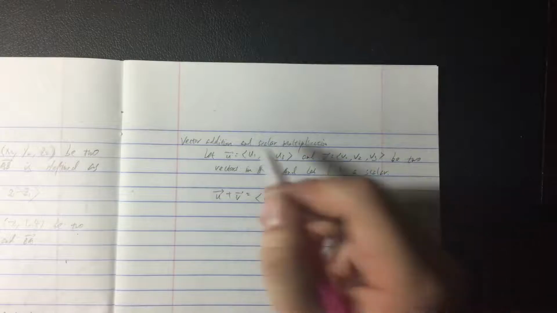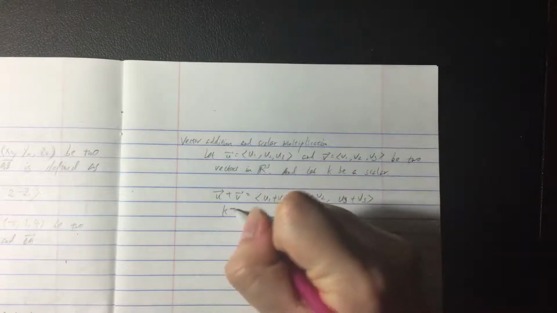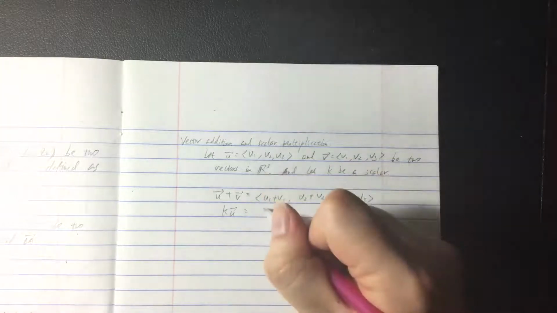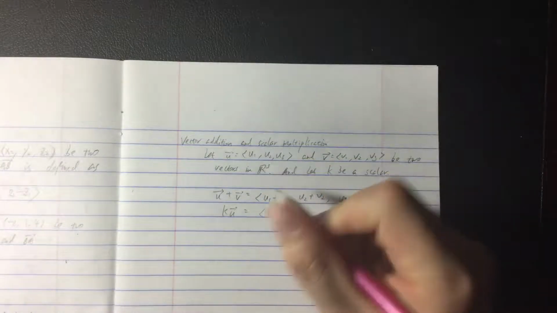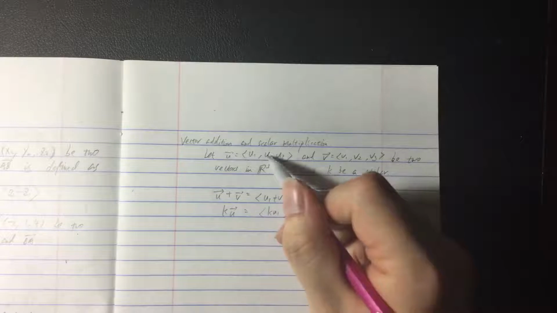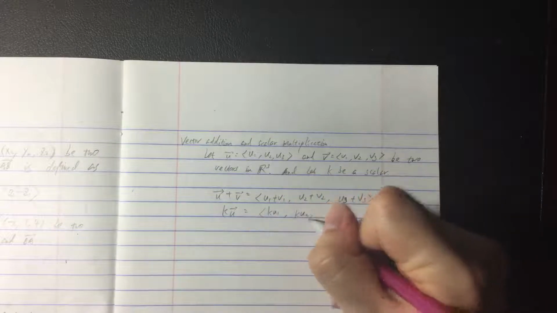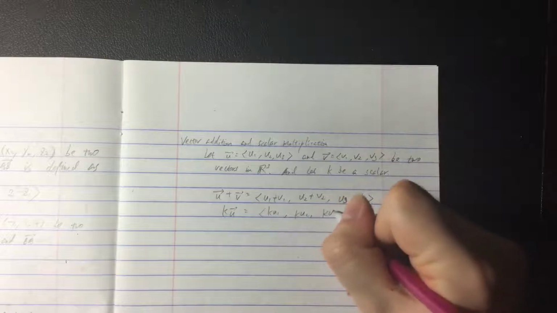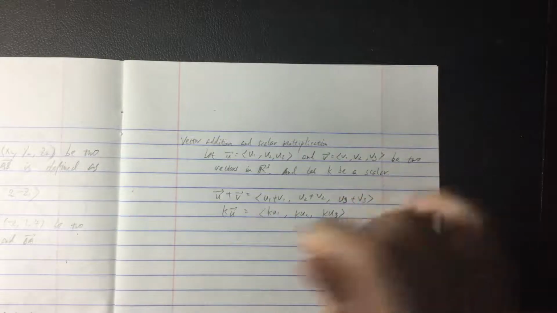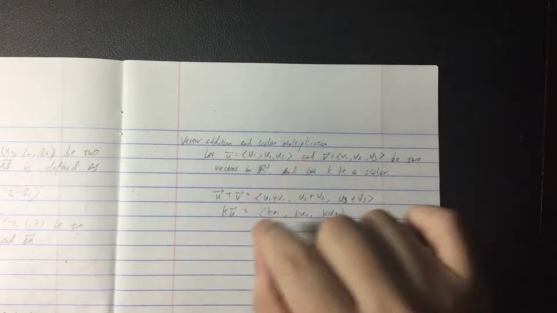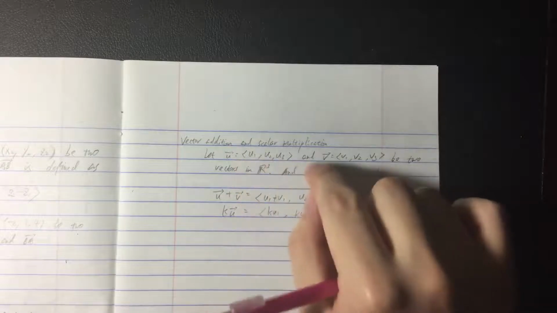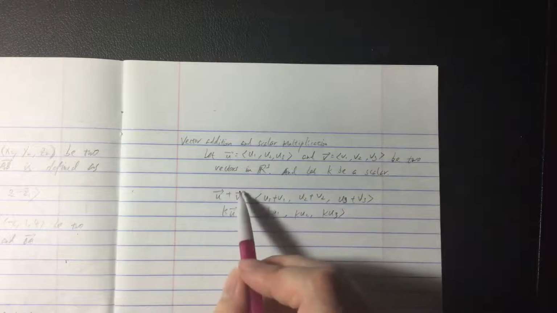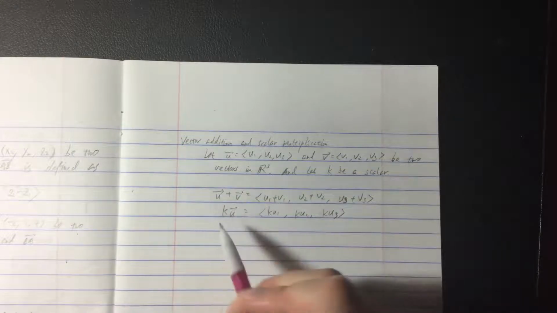Scalar multiplication, ku, is defined as <ku1, ku2, ku3>, which says we distribute k into the vector. This is vector addition. This is scalar multiplication.